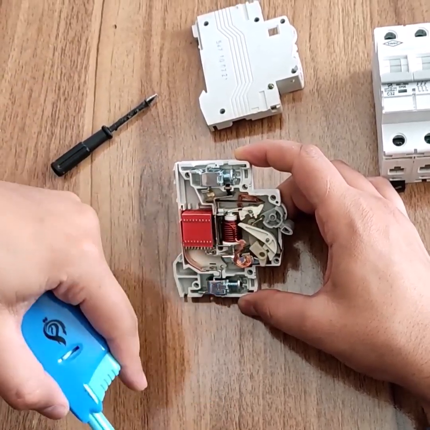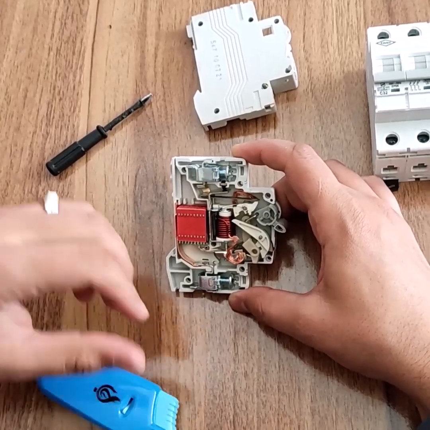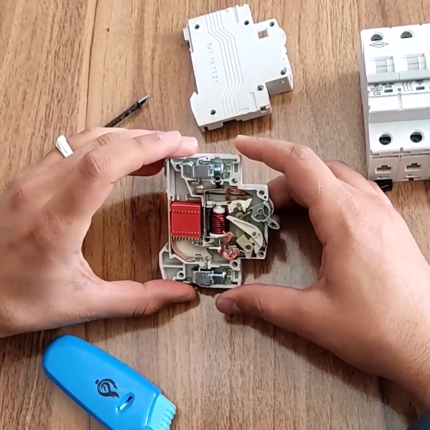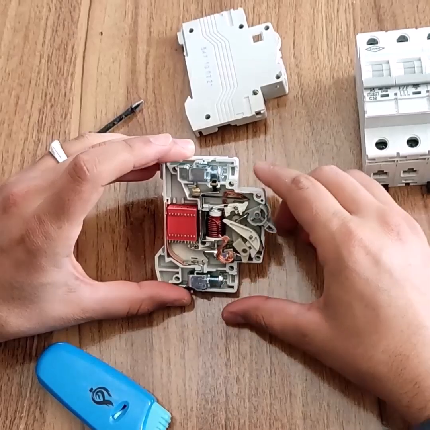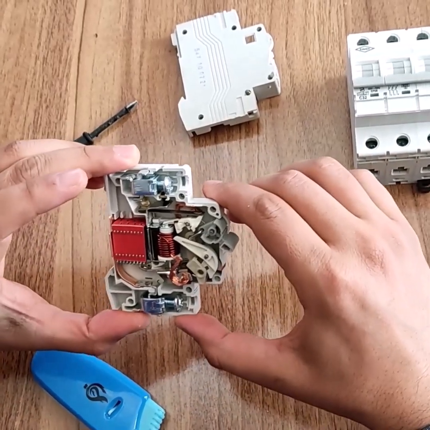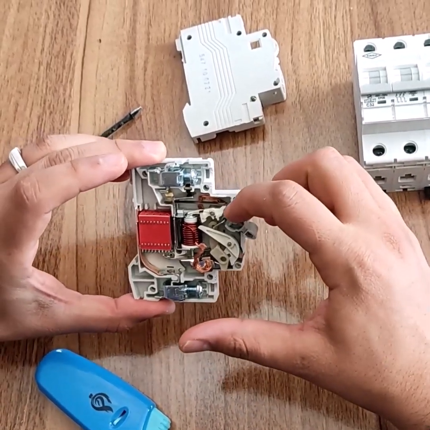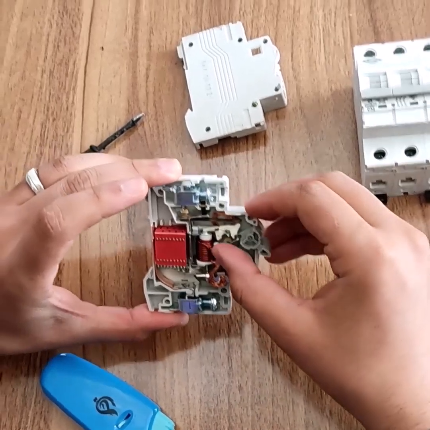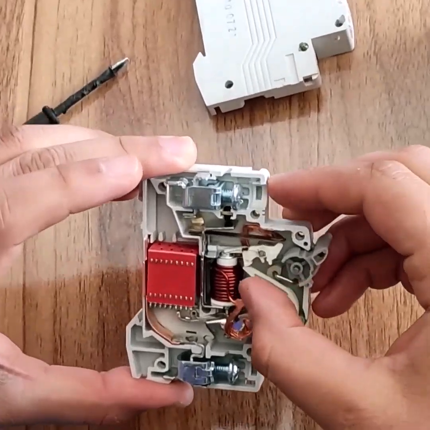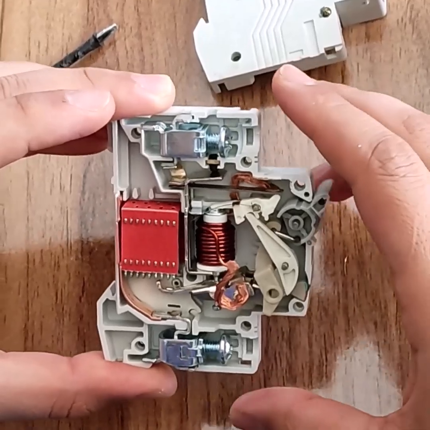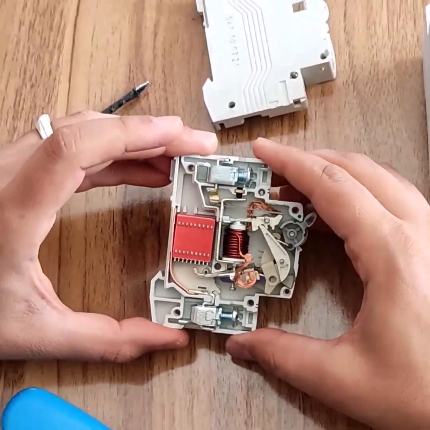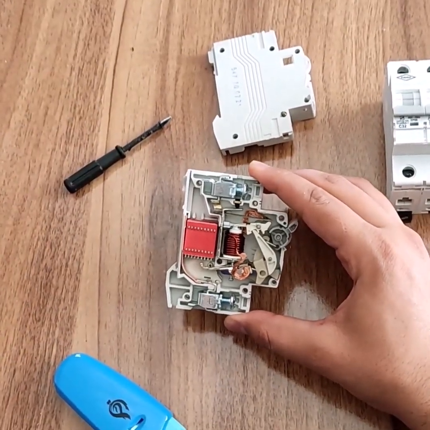Now, since it is heated, we cannot connect it. We have to wait until it cools down and the connection is established. Now we can connect it again. Well, these two factors cause the MCB disconnection in the circuit.